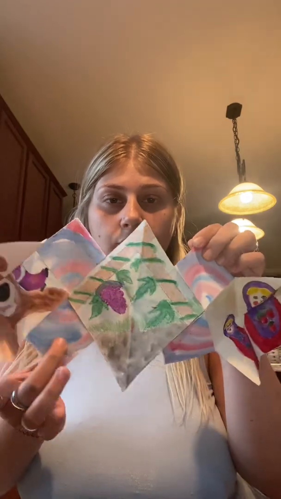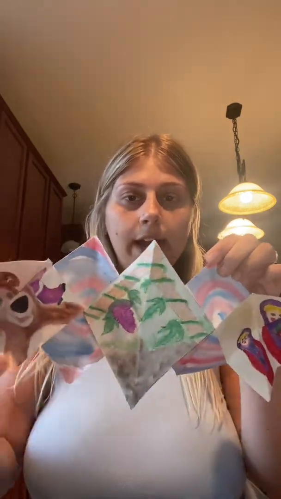And then on this side, I have my 3rd abstract drawing of the Russian flag and then 3 more core memories. So with this one, I drew Masha и Медведь, which was one of the shows that I watched, which means Masha and the Bear, which actually is on Netflix now in English.